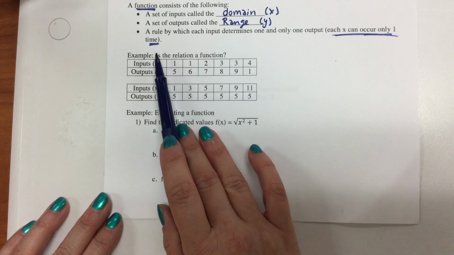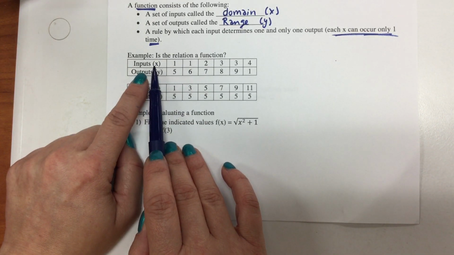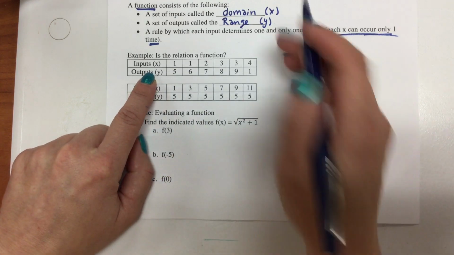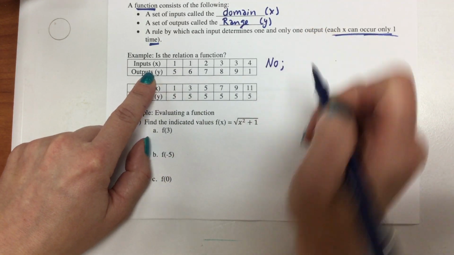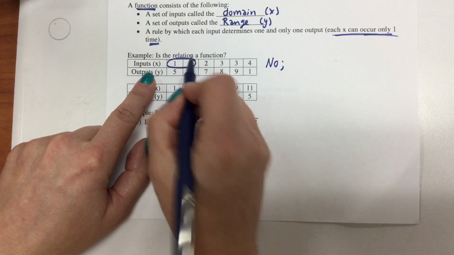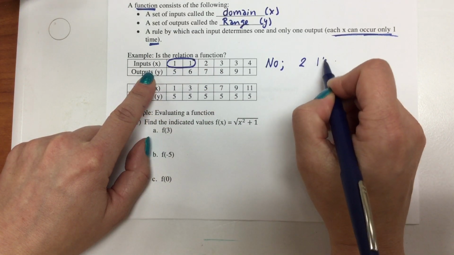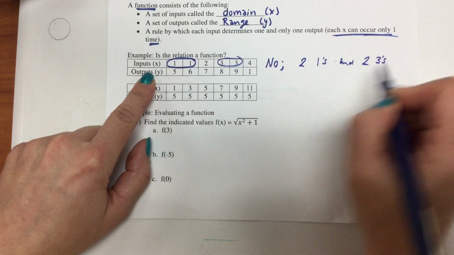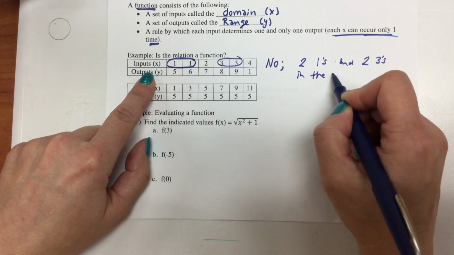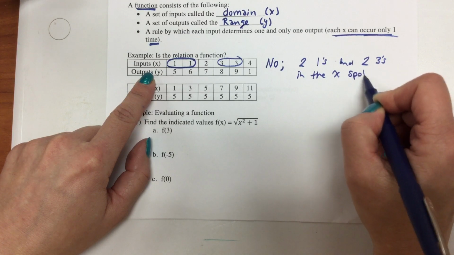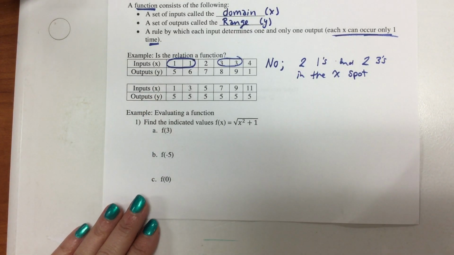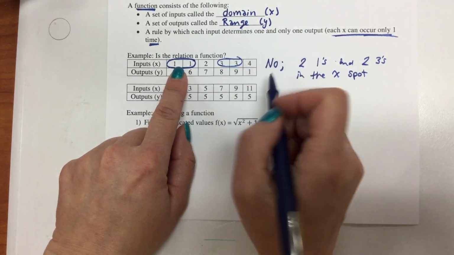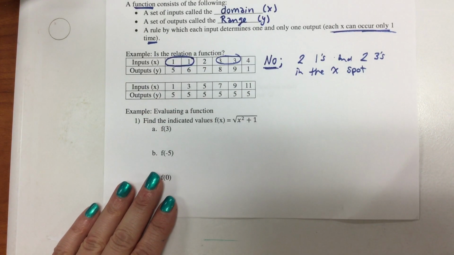Each x can occur only one time. Well, inputs are our x's. So we have a 1, 1, 2, 3, 3, 4. So no, this is not a function. The reason why, there are 2 1s and there are 2 3s in the x spot. If it is a function, every x has to be unique. 1 repeats and 3 repeats, so no, that is not a function.